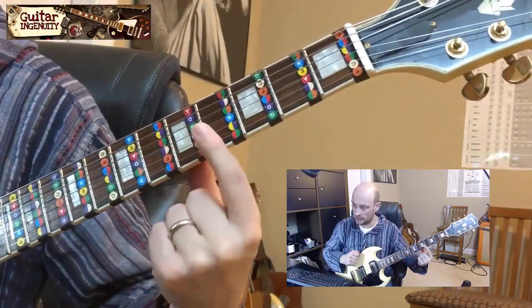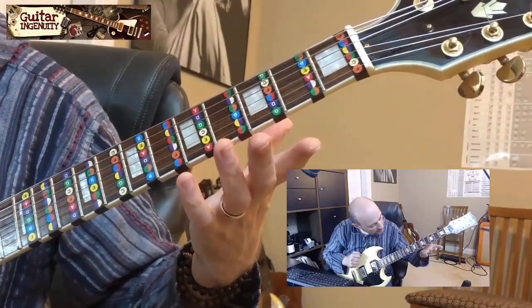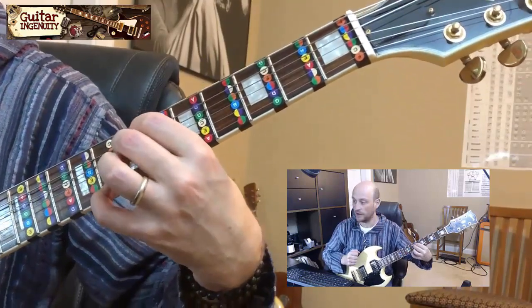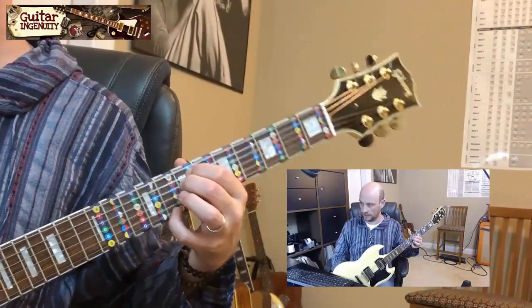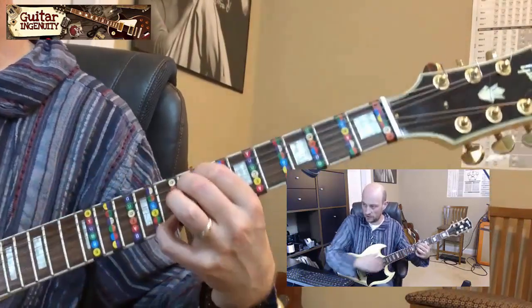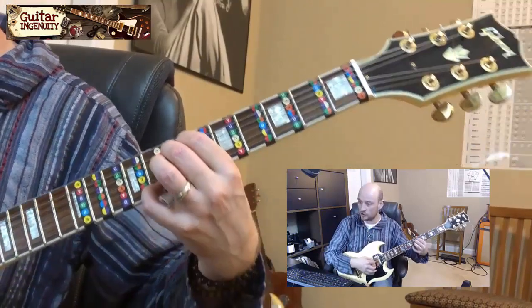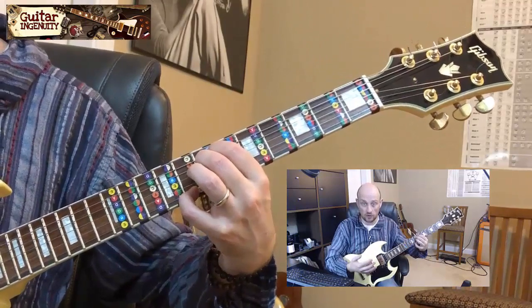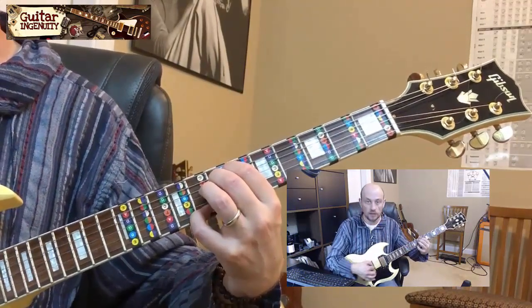What if I just played E, A, and this C down here? I don't do anything with my middle finger or ring finger, but just these three strings, that's an A minor. So that's A minor right here.